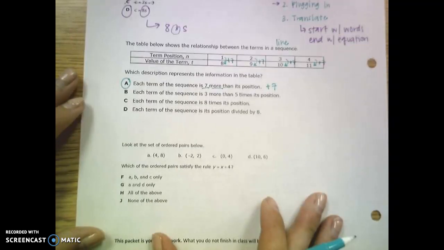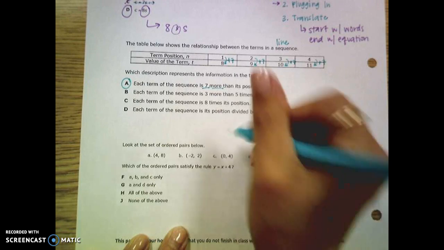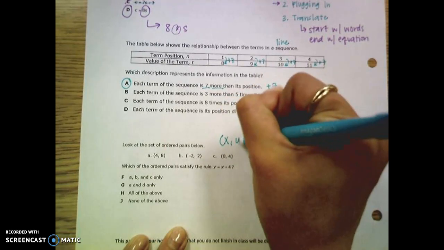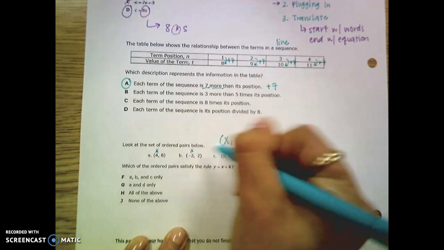All right. For our very last one, it asks us to look at the set of ordered pairs below. Which of the ordered pairs satisfies the rule y equals x plus 4? So if I'm taking my x value, remembering that we have x and then y, so my first value is always going to be my x.